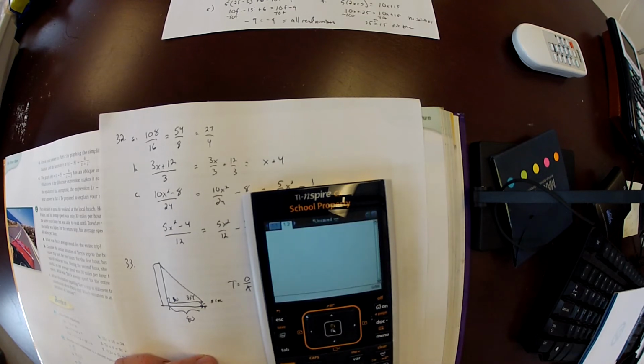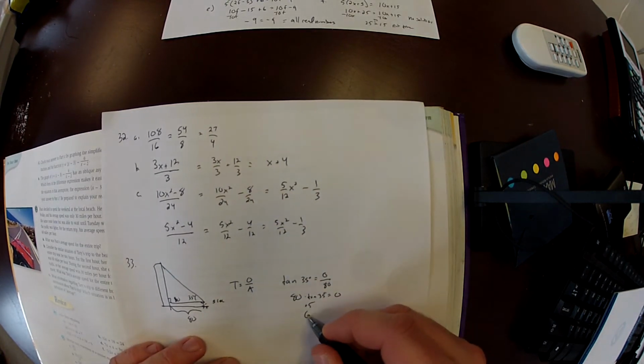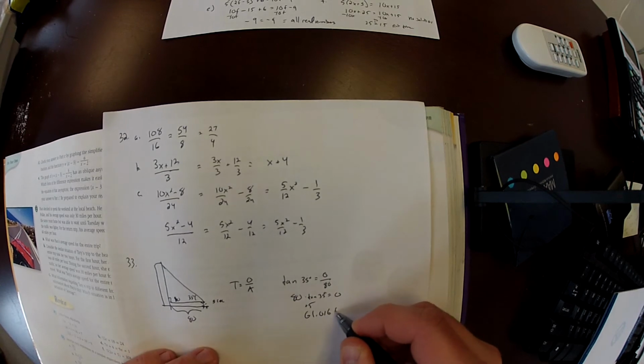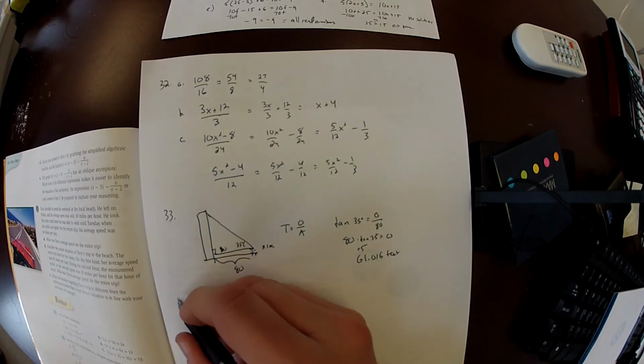Okay, and so I want to do the trig value. We're going to do 80 tangent of 35. Enter, and I get 56.016. I'm going to add 5 feet for Billy. 61.0166. So this answer is 61.016 feet. Okay, let's keep going.